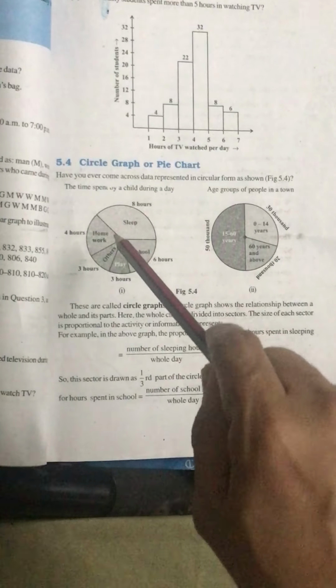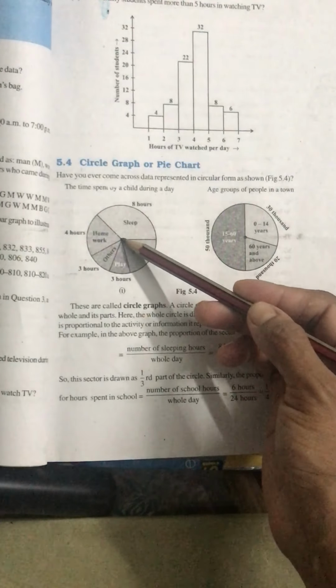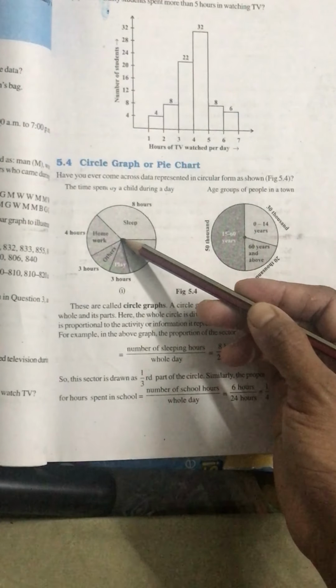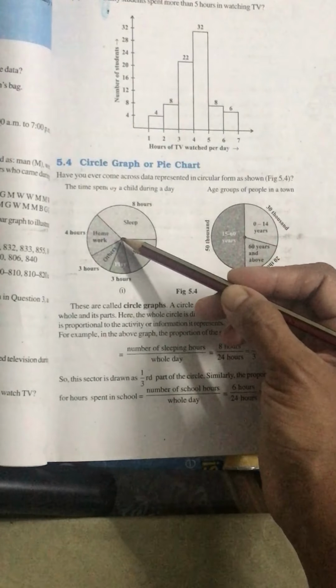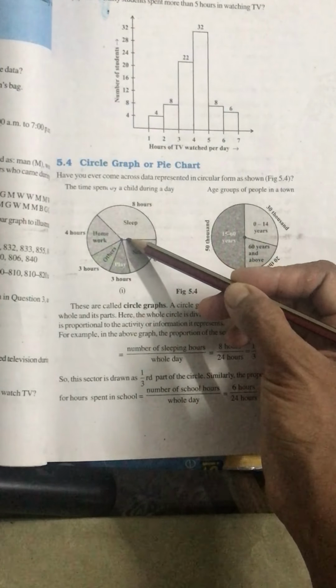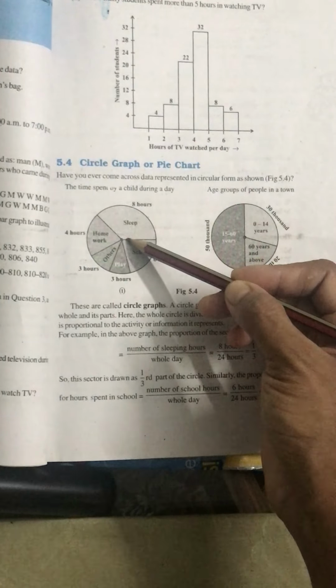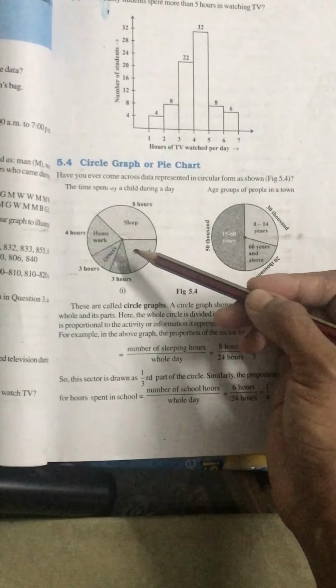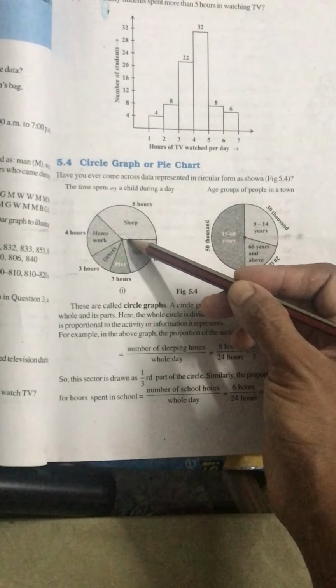So for drawing a circle graph, we need to find out the central angle of that circle. The central angle, we know, is the angle formed here at the center, like this. Here we can find an angle measure, and these central angles we want to find out for drawing that circle graph.